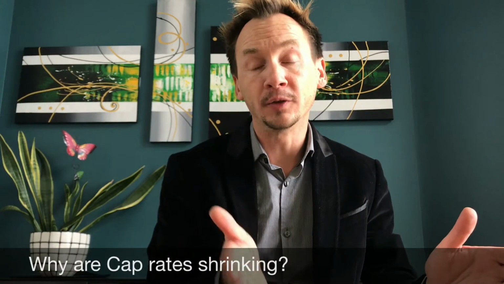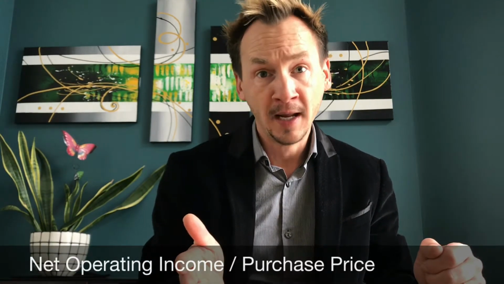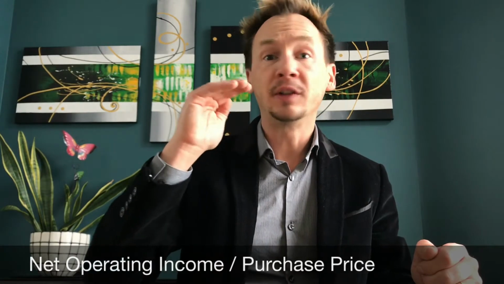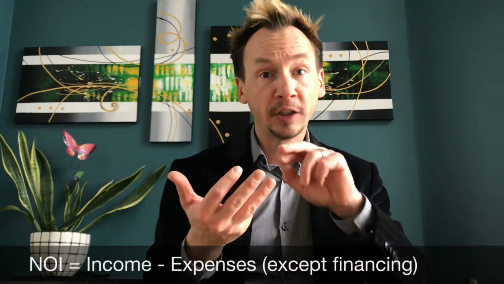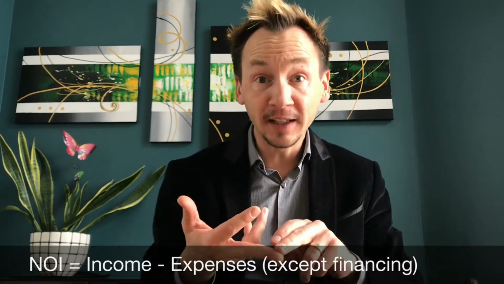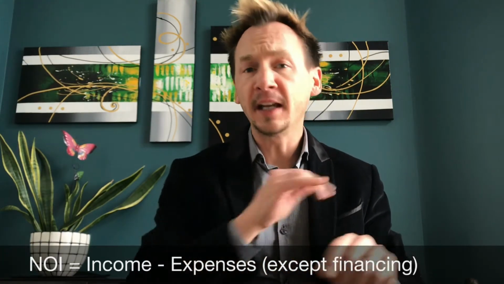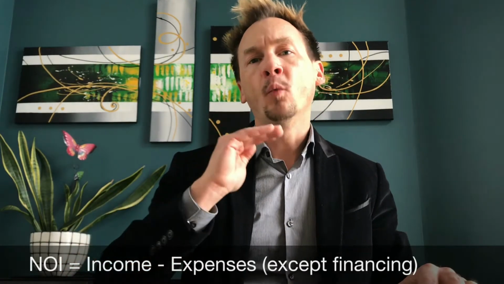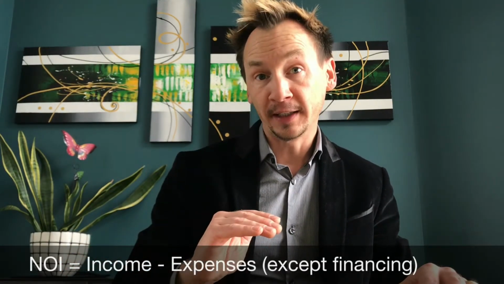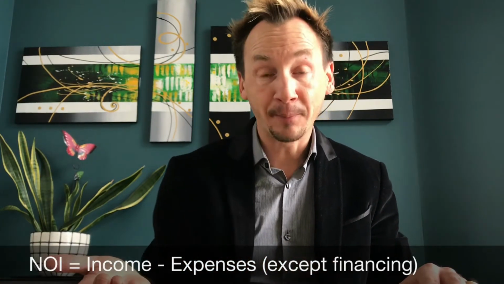if you're not sure of the formula to use, you want to divide the net operating income of the building. So that's really what's left of the income when you deduct all of the expenses except the mortgage or the financing. So you deduct all of the insurance charges, the taxes, the utility fees, the management, the maintenance, the vacancy, take all of those expenses out and any other expenses that may be involved in the building. What's left over is your net operating income. And then you divide that by the purchase price and you get yourself a cap rate.